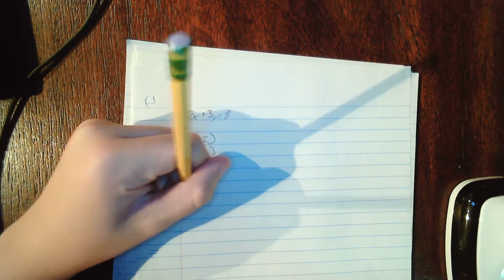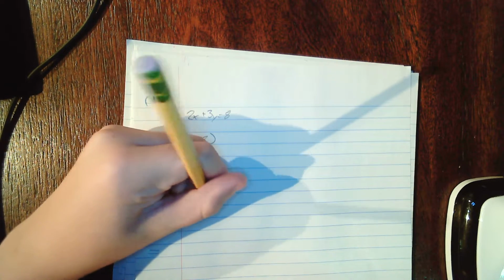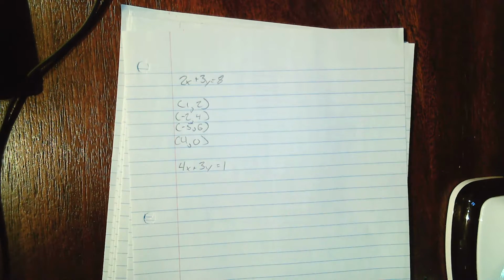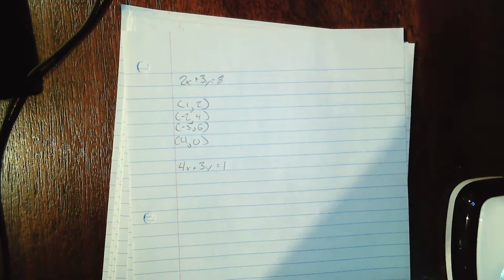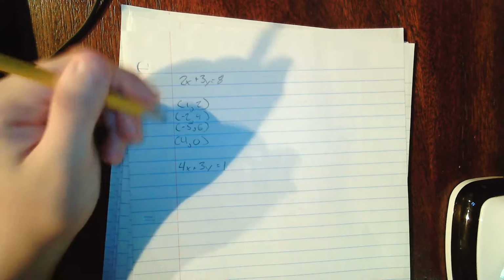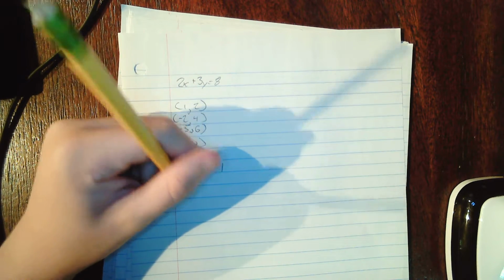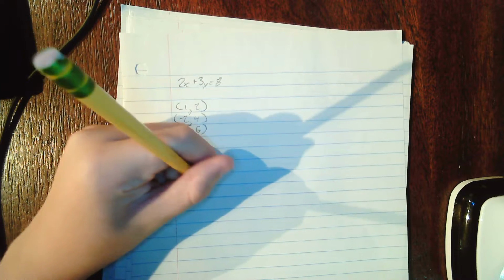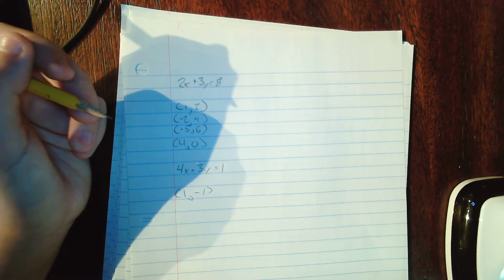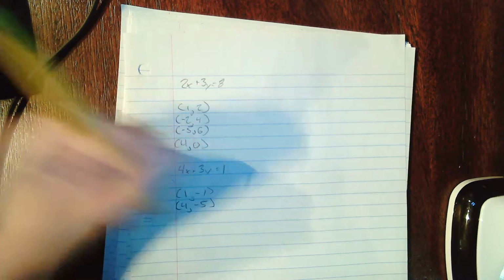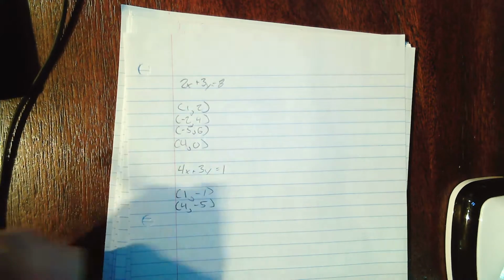Let's do another one. We have 4x plus 3y equals 1. There aren't a lot of solutions to this one, at least that I found. But the two I found for sure are 1 and -1, because 4 minus 3 equals 1, and I also got 4 and -5, because 16 minus 15 equals 1.